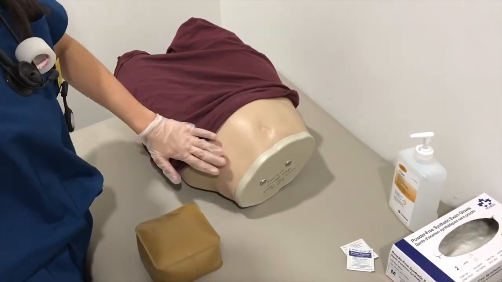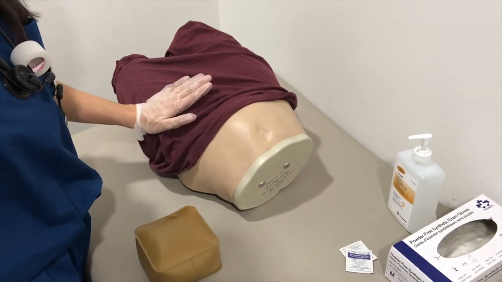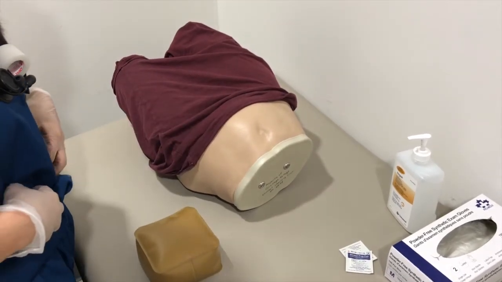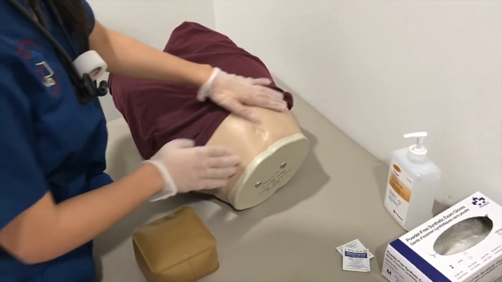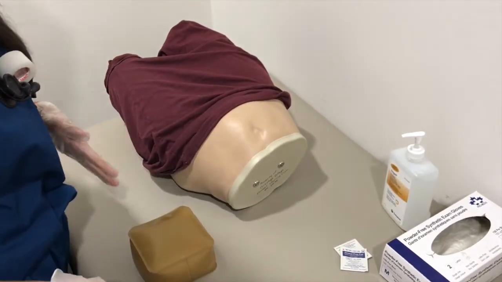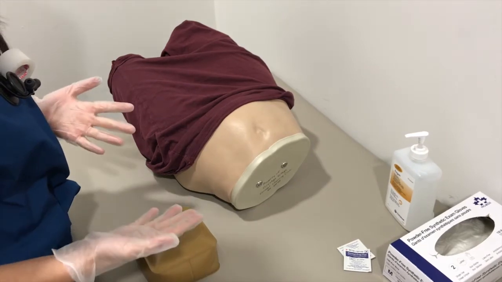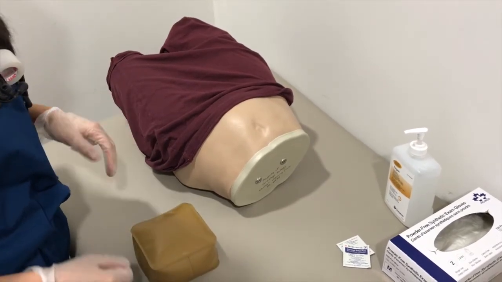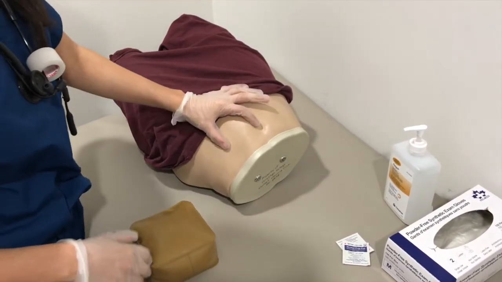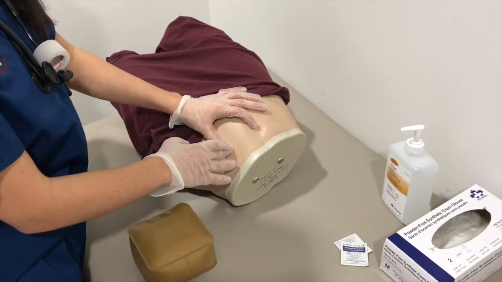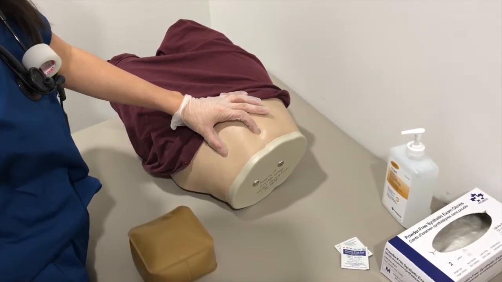I have checked the patient's stomach and I've made sure that there are no issues with skin integrity, any rashes, lesions, anything that would make the medication administration go wrong. And so what you're going to do is landmark and give a subcutaneous injection 1 to 2 inches away from the umbilicus.